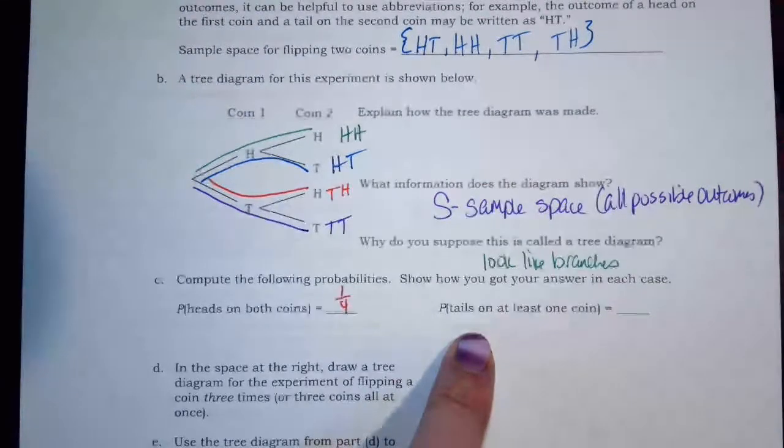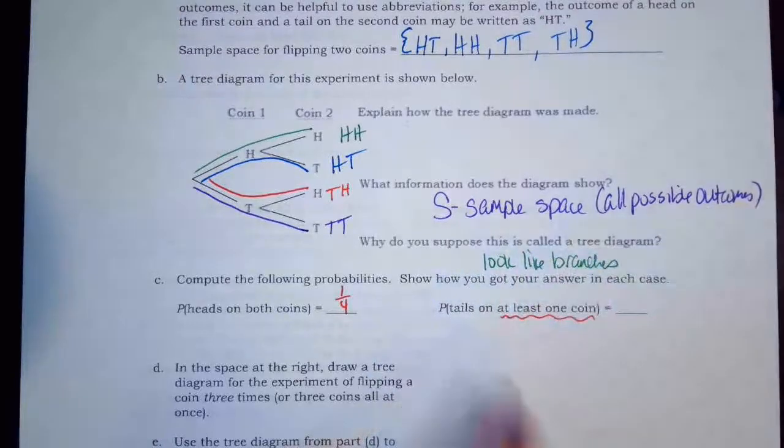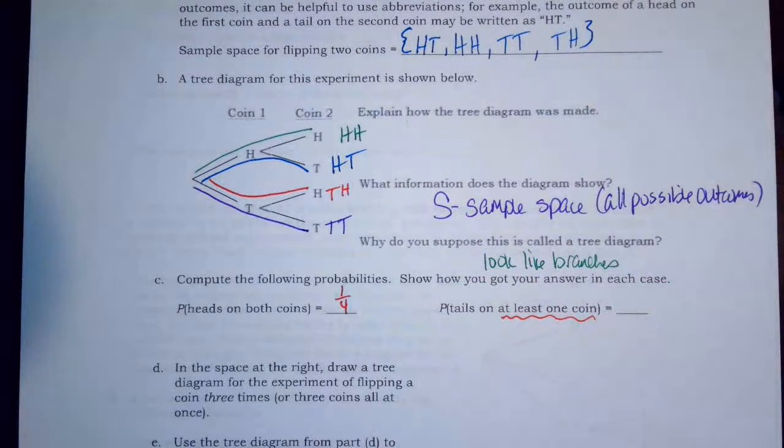All right, so somebody else help me out. How about the second one, the probability of getting tails on at least 1 coin? Now that at least 1 is important. If I'm interested in the probability of getting tails on at least 1 coin and I'm doing 2 coins, then I'm interested in all of the events in the sample space that have either 1 or 2 tails, because that gives me at least 1.